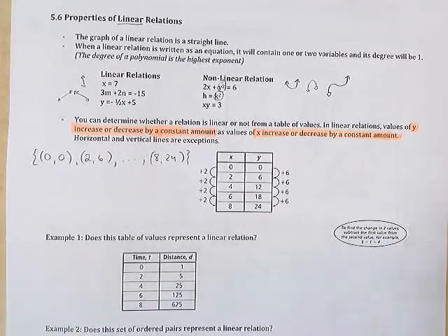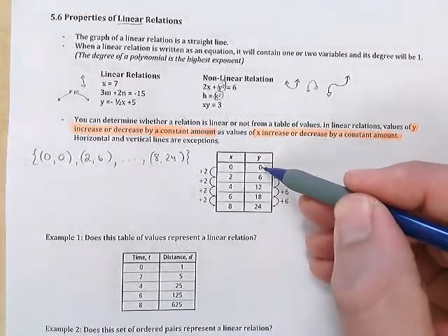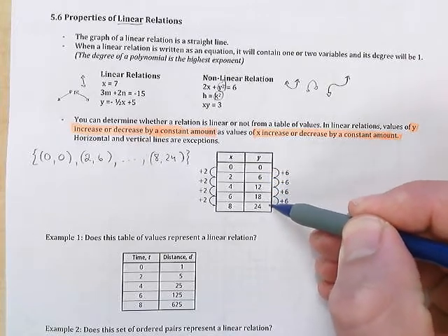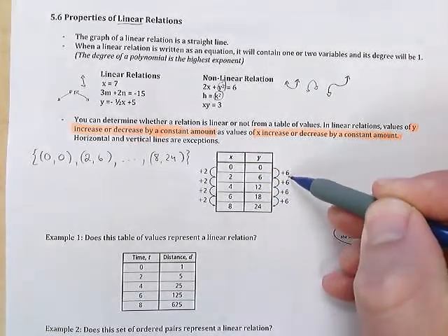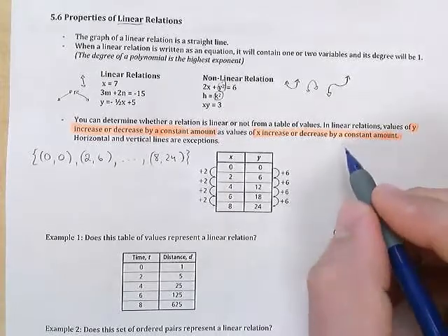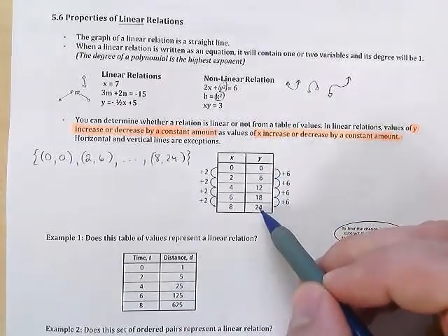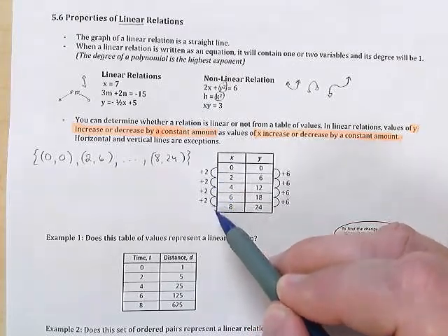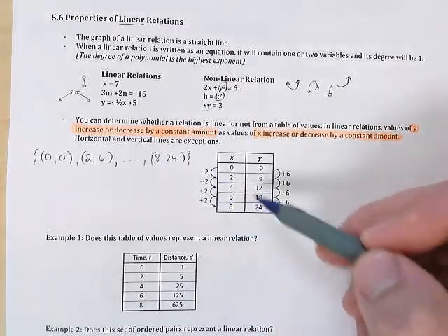So in this case, the work has already been done. You notice that every time you move up, you're going up by 6. There's a constant y value. Then check for x. It's going up consistently by 2s. This is easy to recognize.